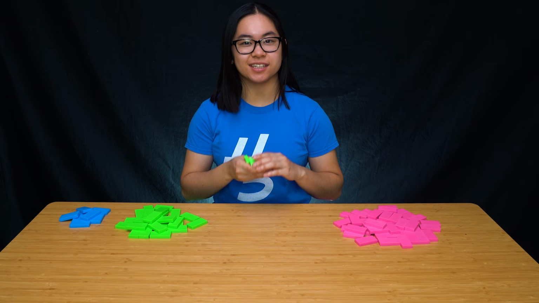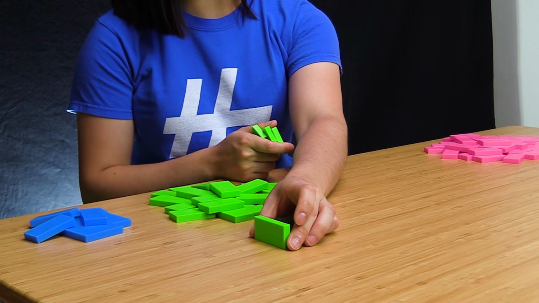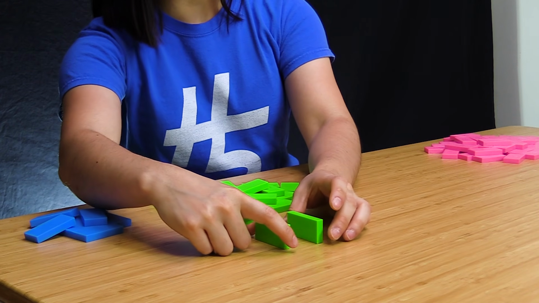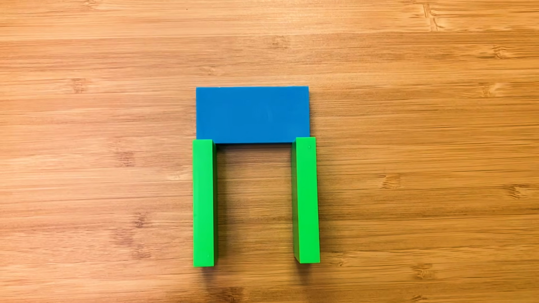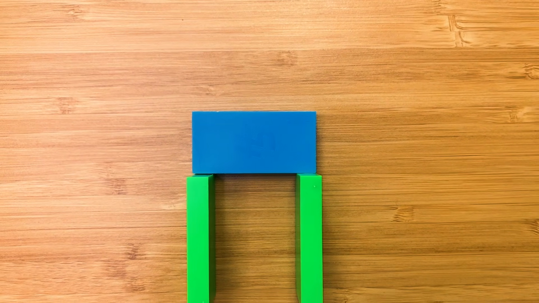So we're going to start by placing sideways dominoes one domino height apart, and that's from edge to edge. So I'm going to place a domino here, and you can use another domino as sort of a measurement. See how from edge to edge it is one domino height.